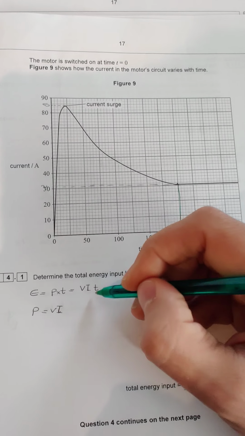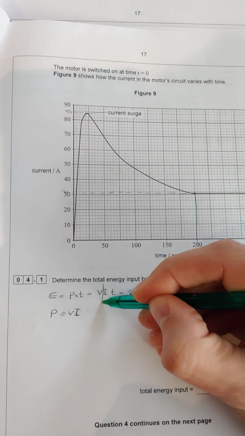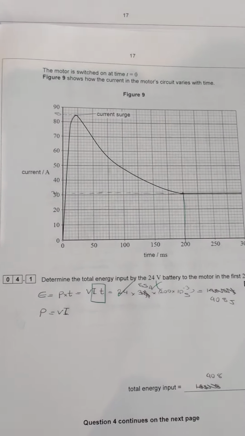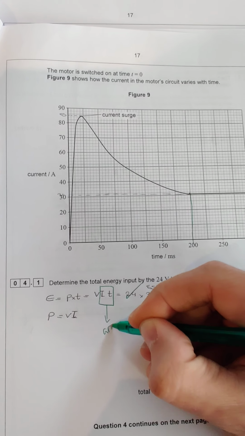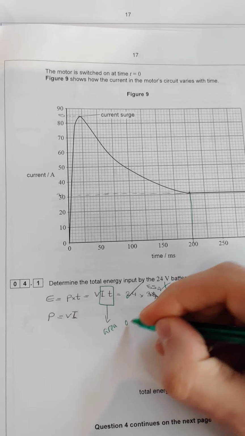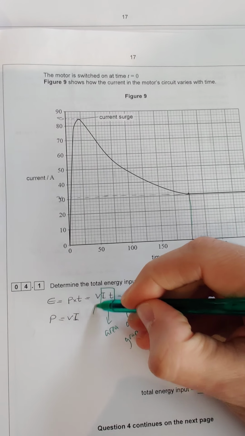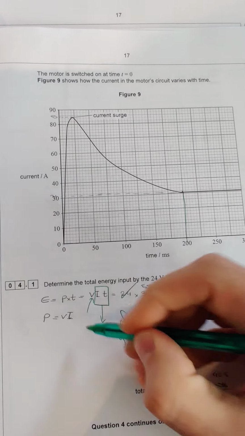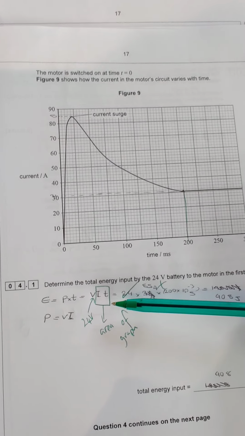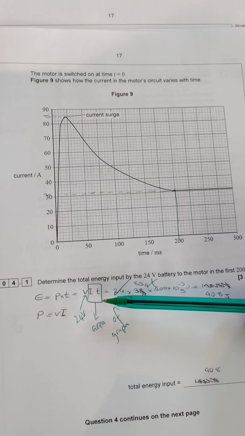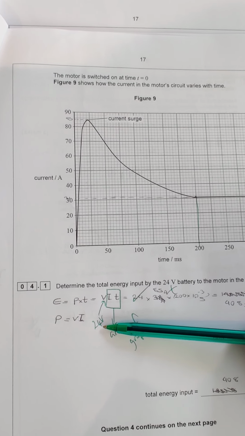Now at this point, we need to recognize that what we have on the graph up here is I and t. So this part, I times t, is equal to the area of the graph. And this part, well, that's provided. It's just 24 volts. So we're going to work out the area of the graph, which, to be honest, is an incredibly annoying task to have to do. And we're going to multiply it by 24.